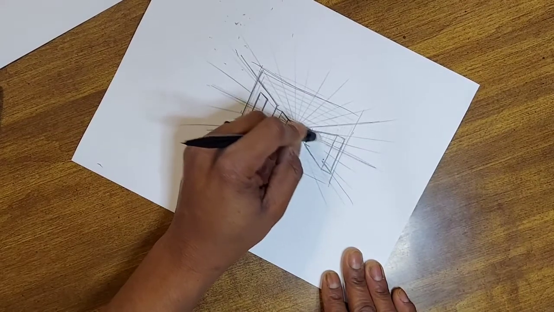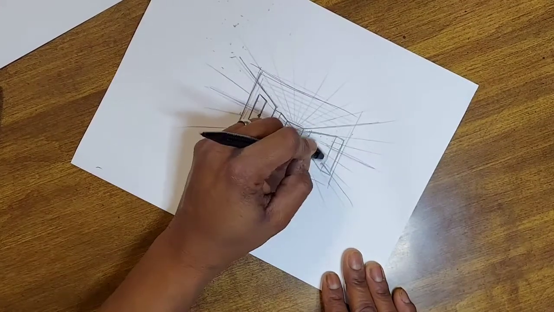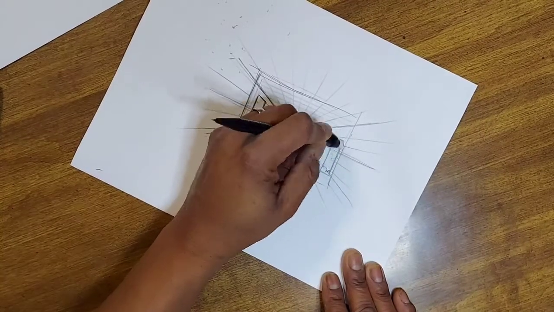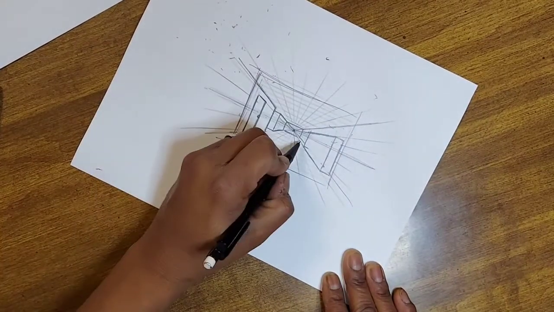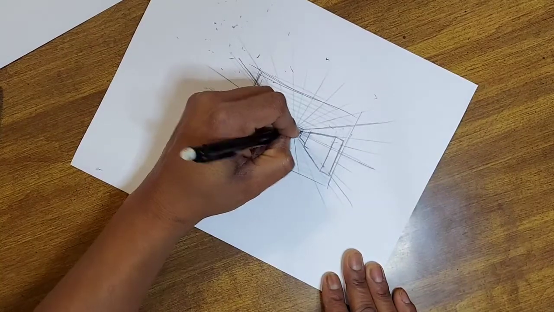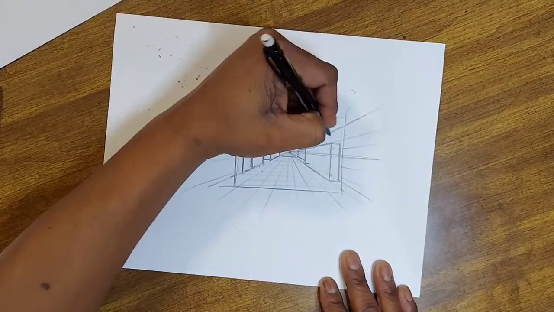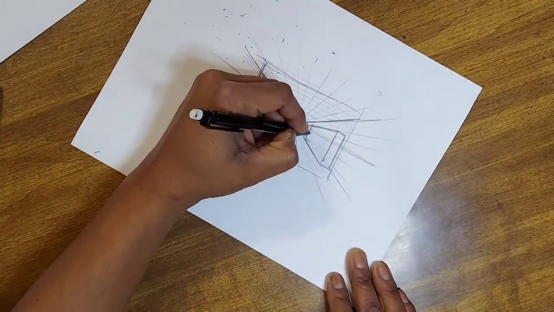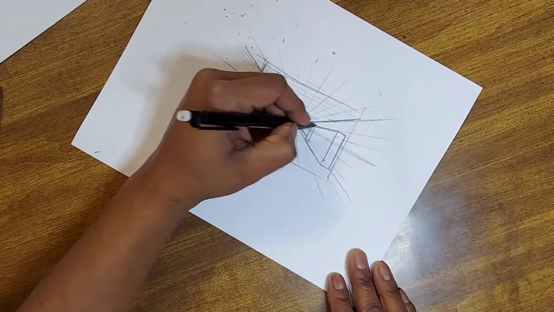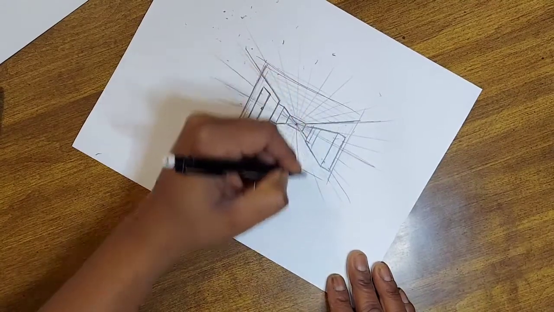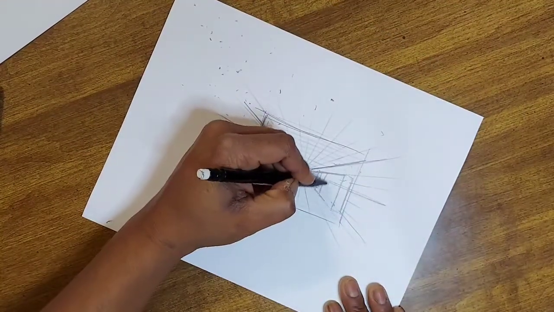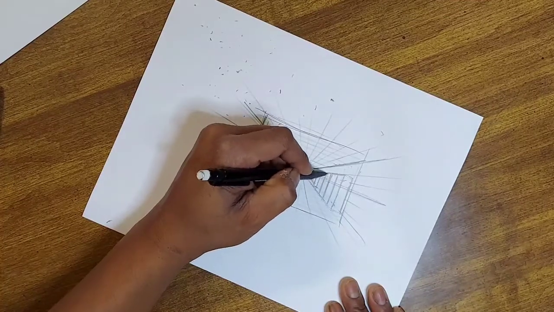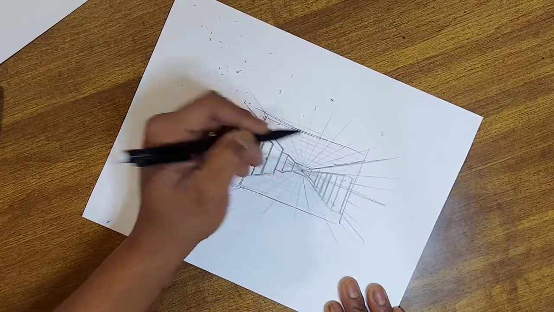And then I'm going to clean out the shape, or the volume, the 3D object, the lockers, and kind of clean it up. Maybe I want doors on these lockers, so I'm going to use vertical lines to create these doors.